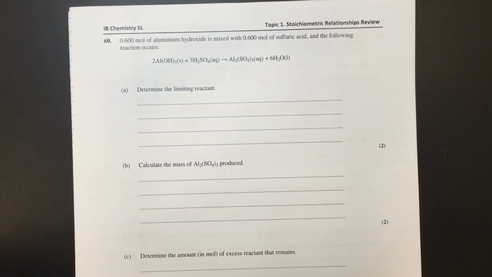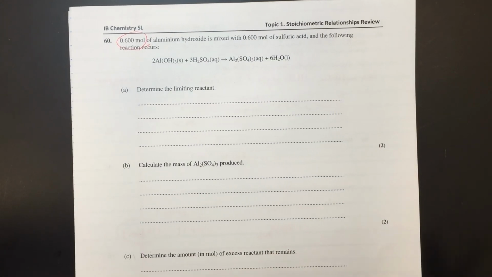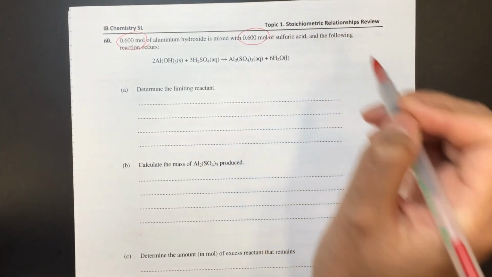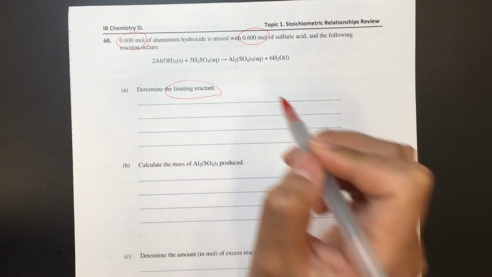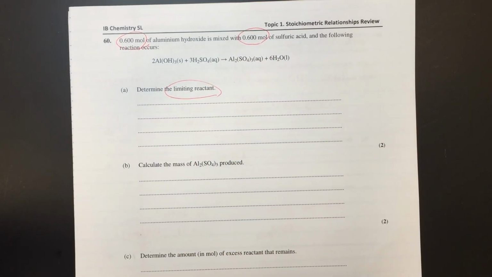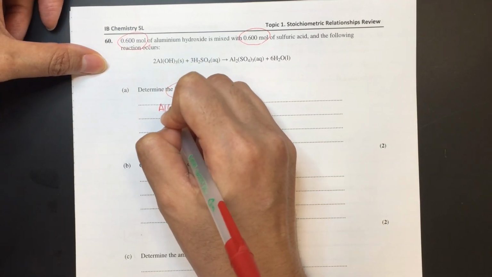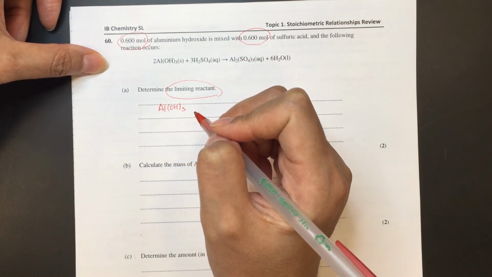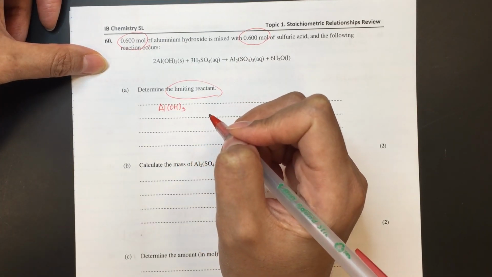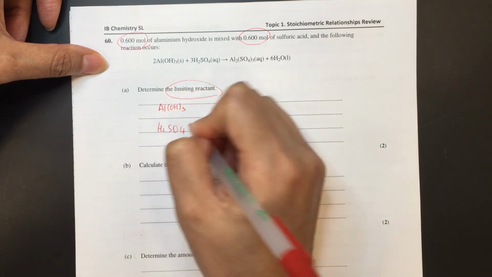Question 60, we have 0.600 mole of aluminum hydroxide mixed with 0.600 mole of sulfuric acid, and we first need to determine the limiting reactant. We take Al(OH)3 and H2SO4.